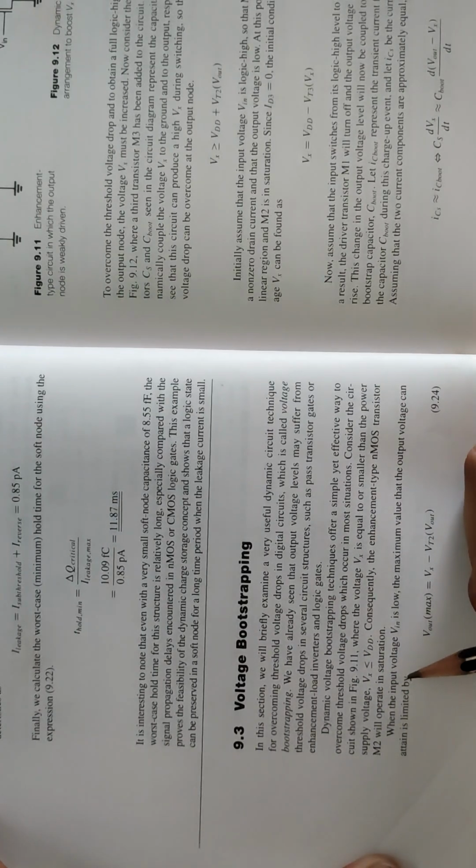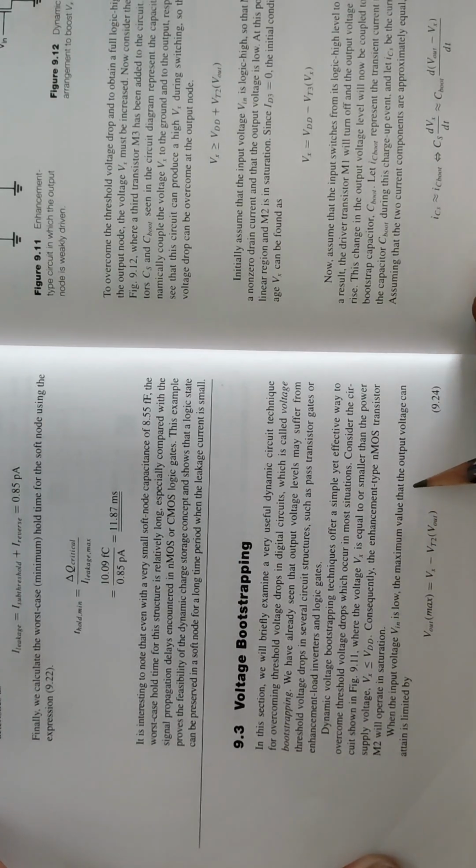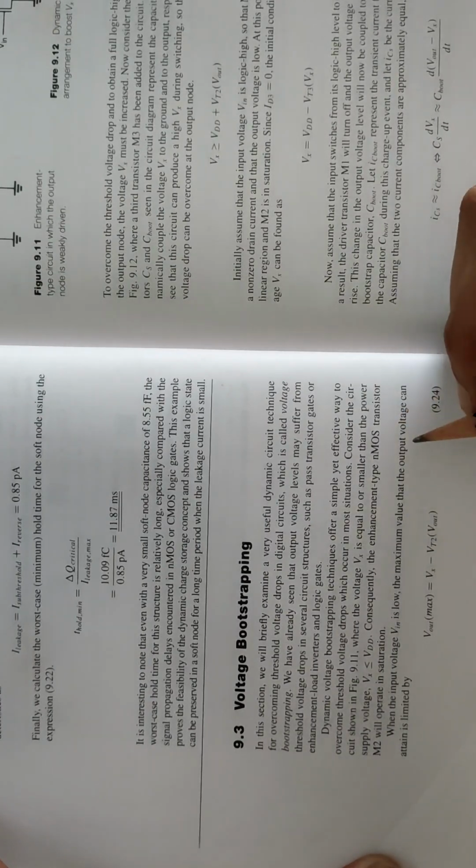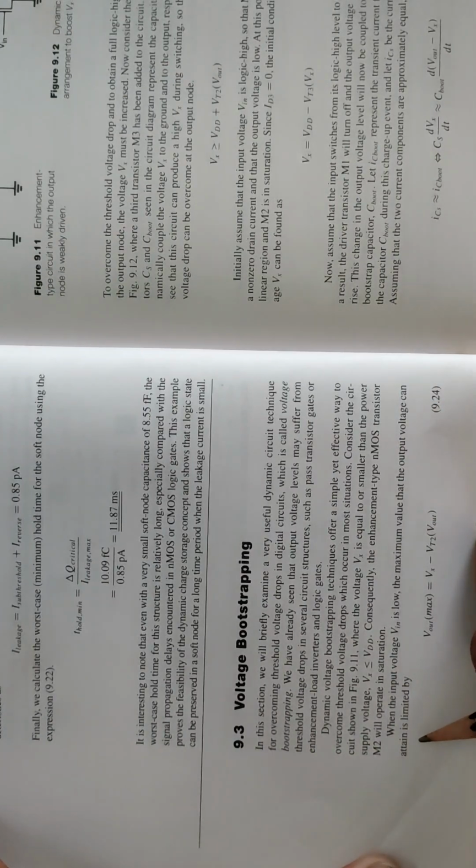When the input voltage Vin is low, the maximum value that the output voltage can attain is limited by Vout max equal to Vx minus VT2(Vout).